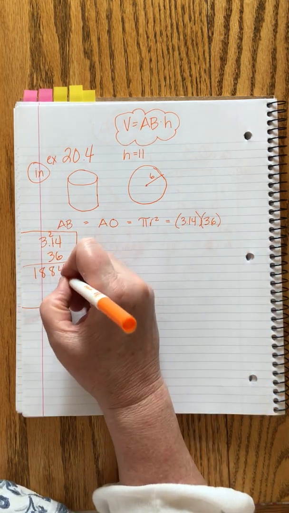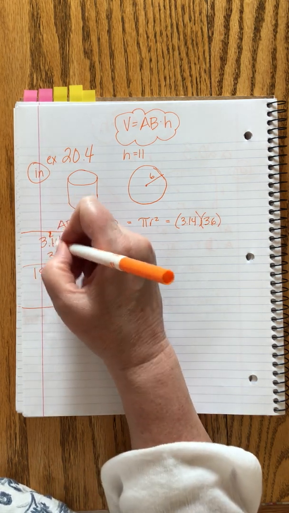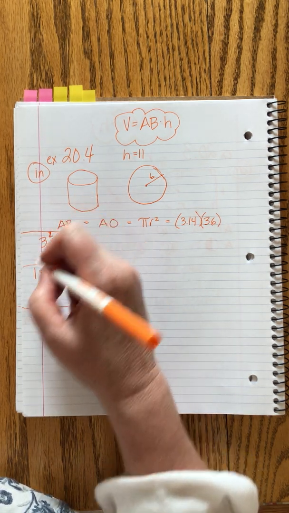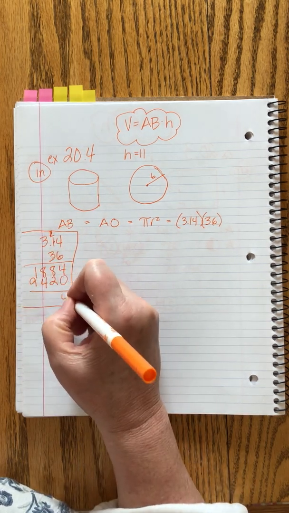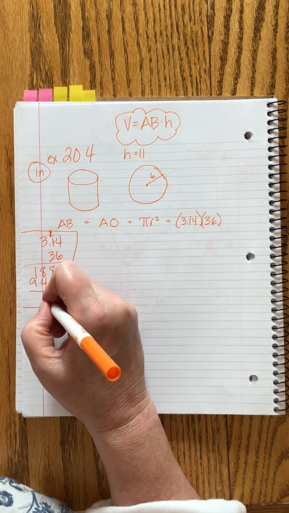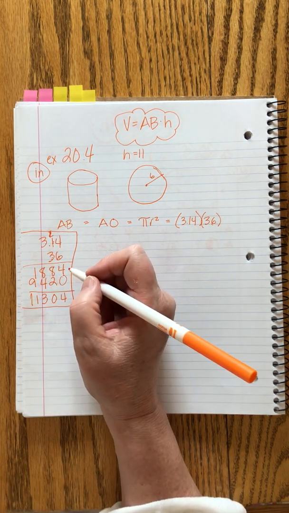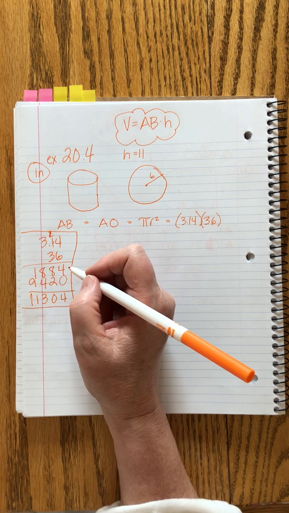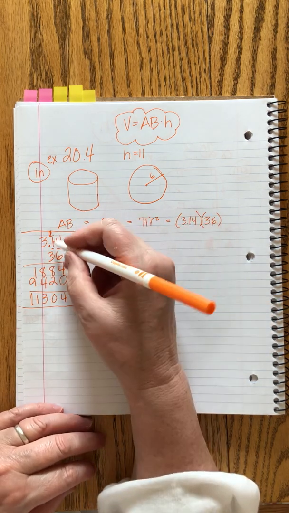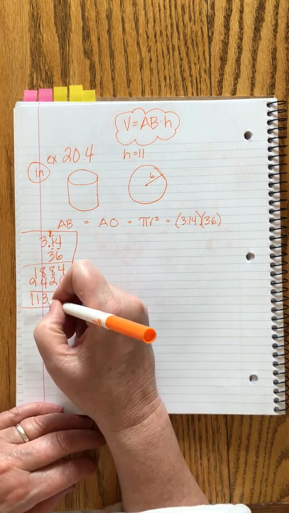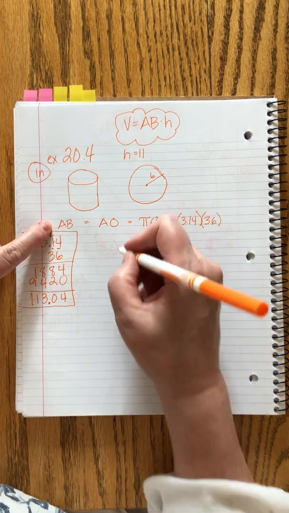Yay. 0 goes there. 3 times 4 is 12. Put down the 2, carry the 1. 3 times 1 is 3, plus 1 more is 4. 3 times 3 is 9. 4, 0, carry the 1. 3, carry the 1, 11. And I've got 2 digits behind the decimal place in the factors, so I need to put the same in the answer. Okay, so that tells me the area of the base.